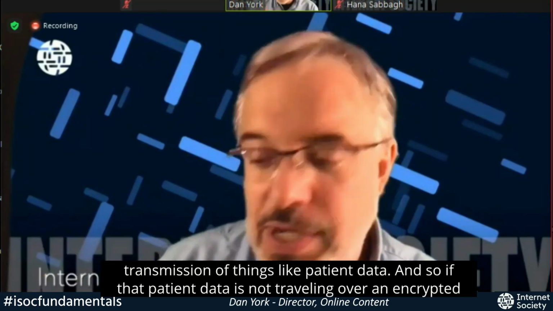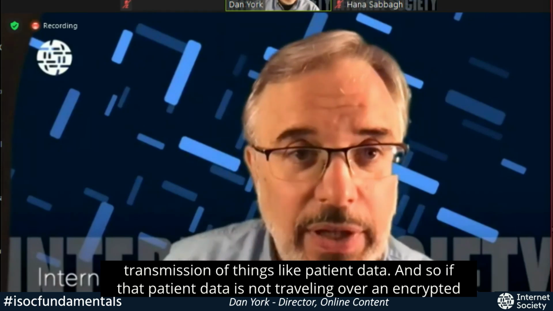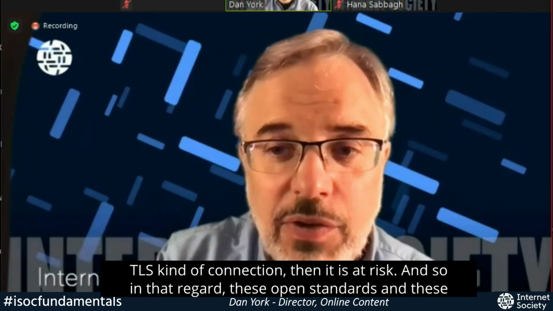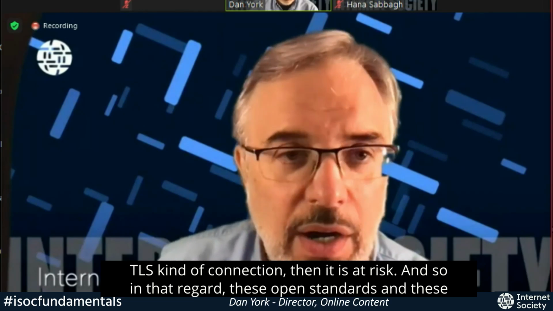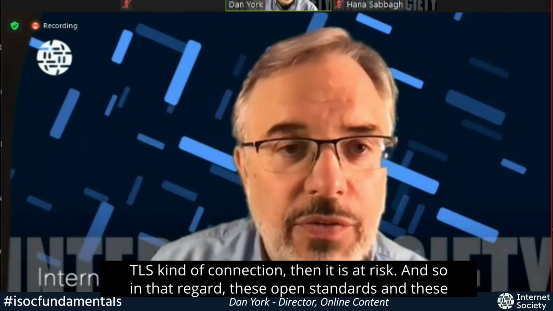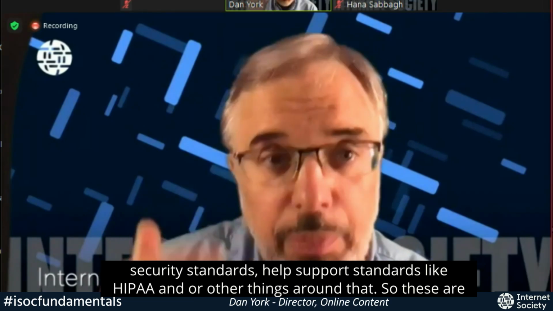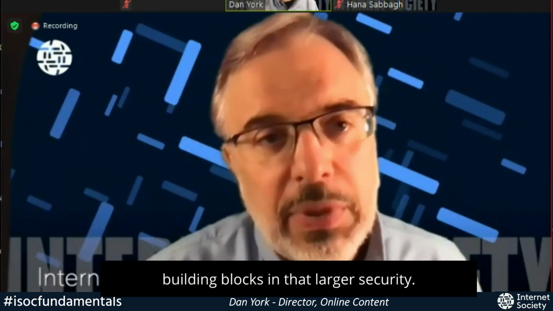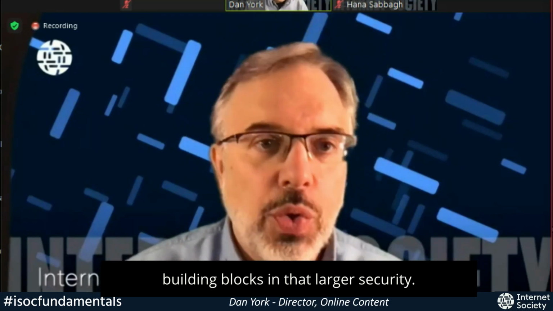If that patient data is not traveling over an encrypted TLS connection, then it is at risk. In that regard, these open standards and security standards help support standards like HIPAA. These are building blocks in that larger security.